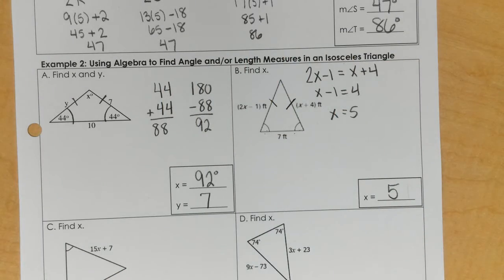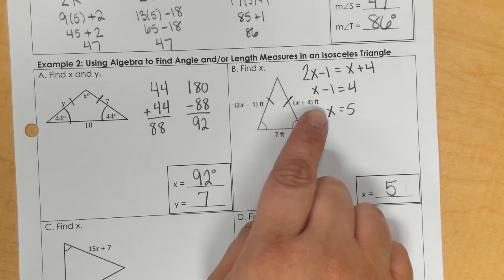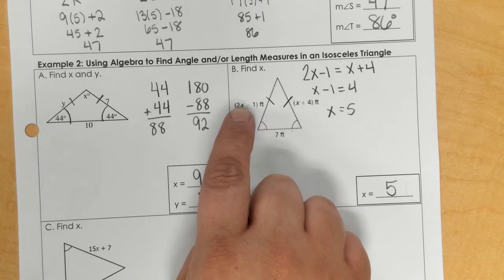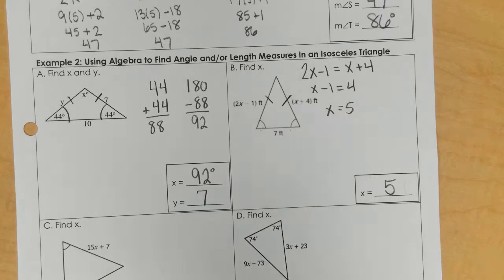And I don't put feet because x is part of the expression. If I were to put feet, I'd have to plug the 5 back in and get 5 plus 4 is 9 feet, or 2 times 5 is 10, minus 1 is 9 feet. So we know that those are congruent. They're both 9, but you could label them feet if you plugged it back in.